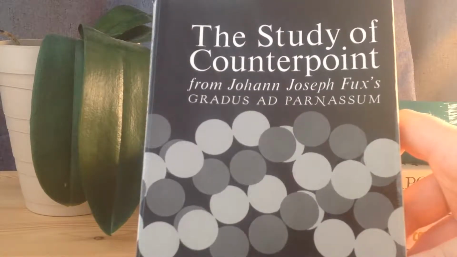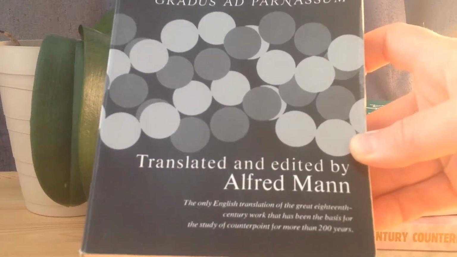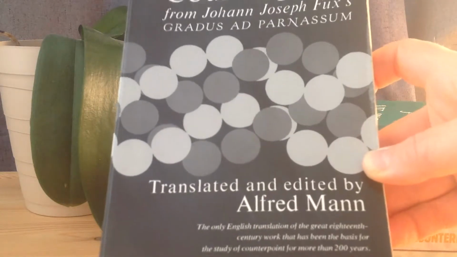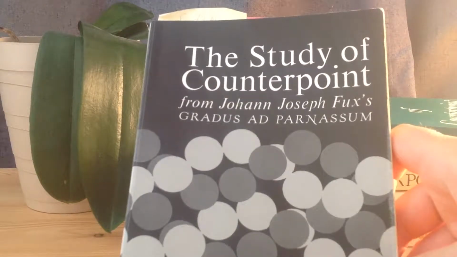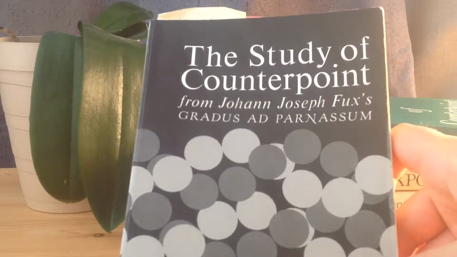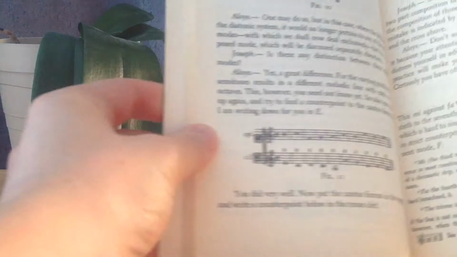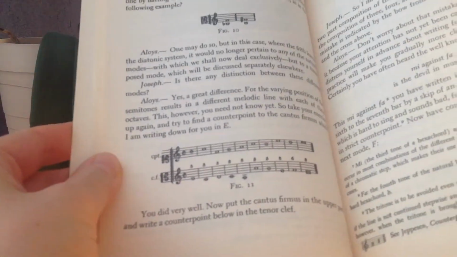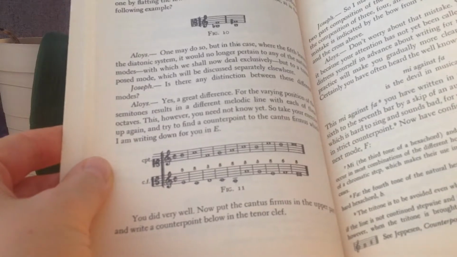It was first published in Latin in 1725. This edition has been translated and edited by Alfred Mann. It is a fantastic book, and I highly encourage you, if you want to do more with composition, to get this book and work through it on your own. Fux's approach is to take two independent melodies, and this is without reference necessarily to chords or Roman numerals.